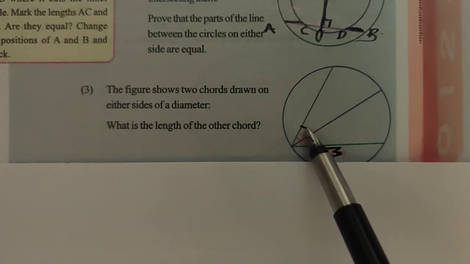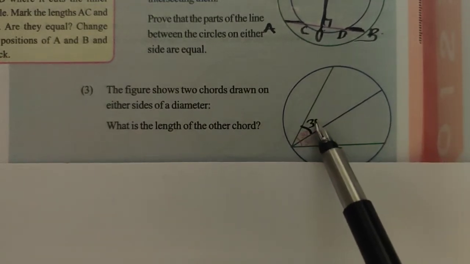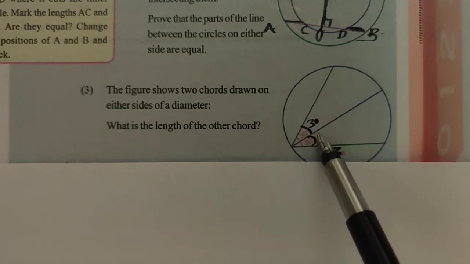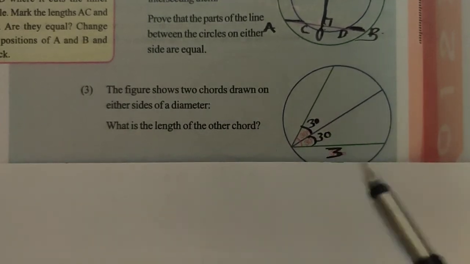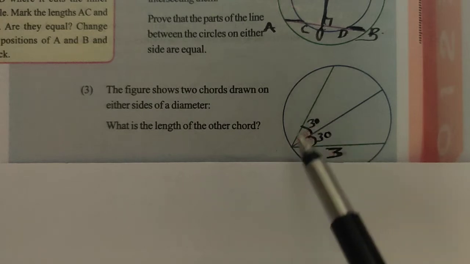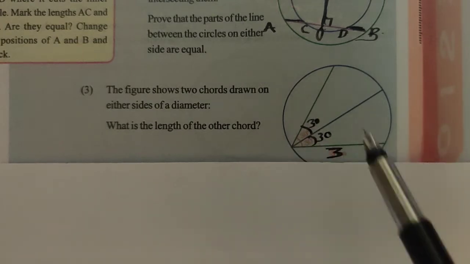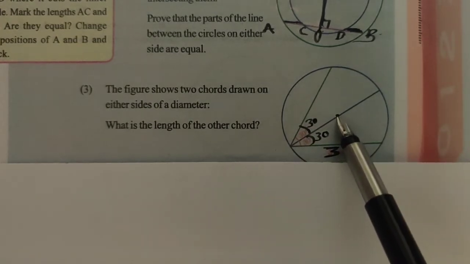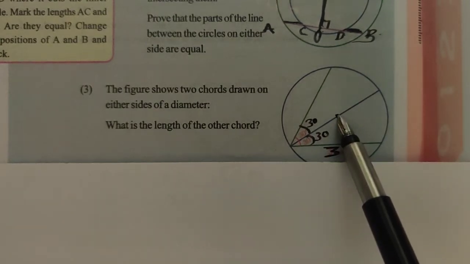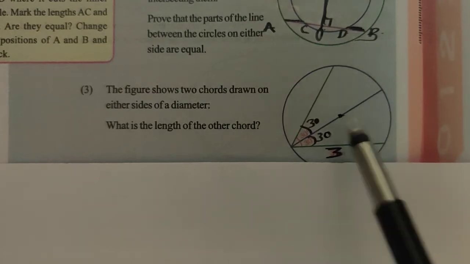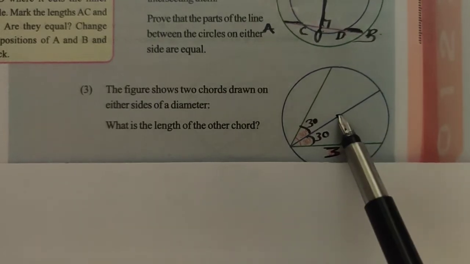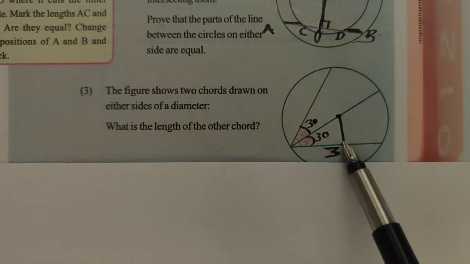And two angles are given here, also 30 degrees and here also 30 degrees. This chord is 3 centimeters, and we want to find the length of this chord. This is the center, and you can draw a perpendicular to this.